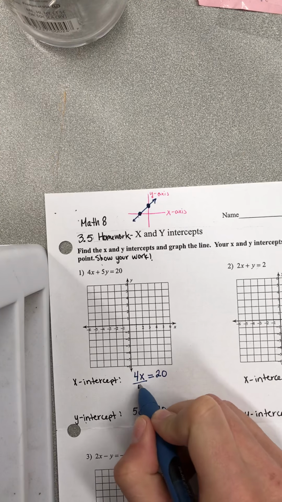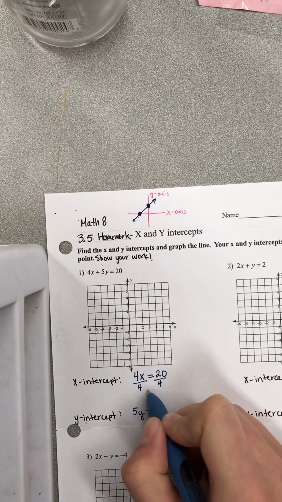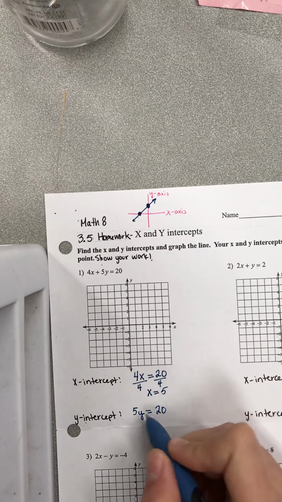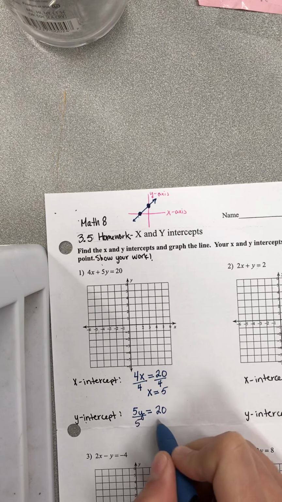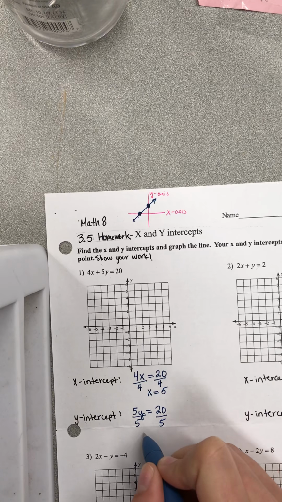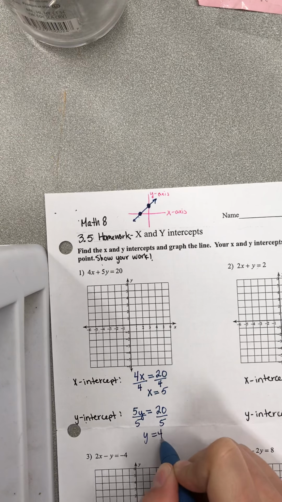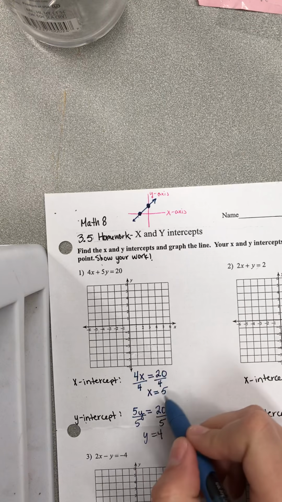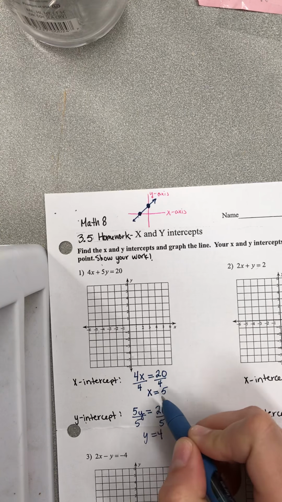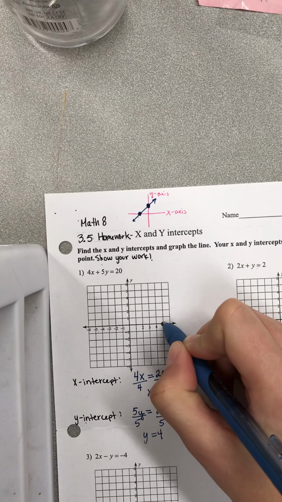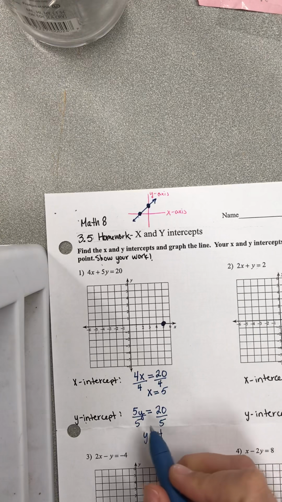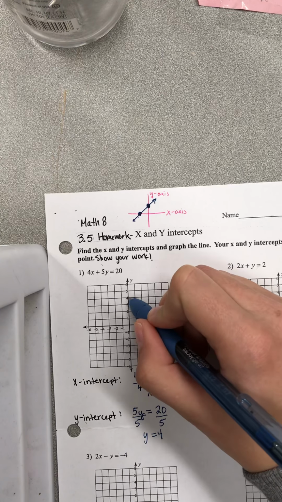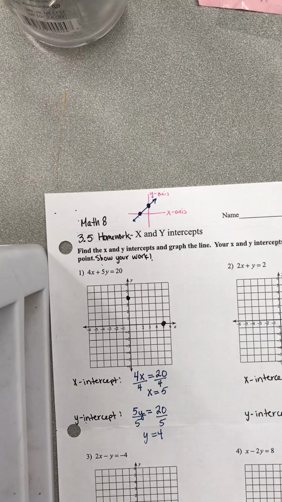The top equation, we have to divide both sides by 4 to get that x equals 5. In the bottom equation, you're going to divide both sides by 5, and you get y equals 4. When you graph your x and y intercepts, you go to your x-axis because x is equal to 5, and you plot your dot. And then you go to your y-axis for your y-intercept, and y is equal to 4, so you plot your dot.